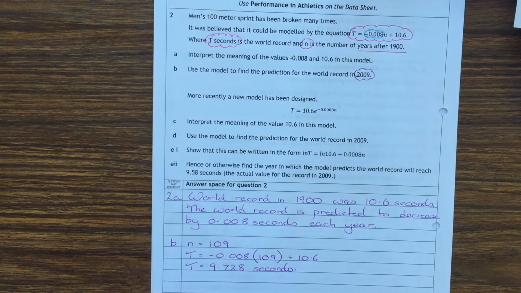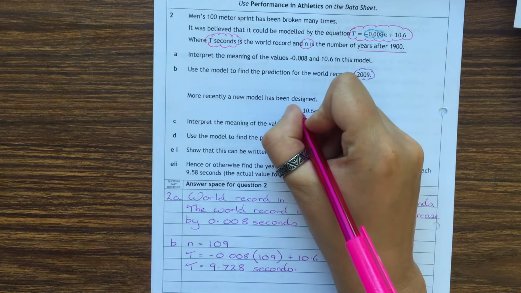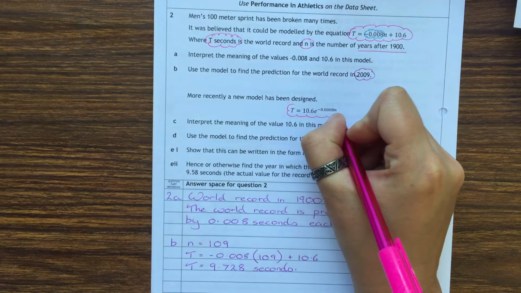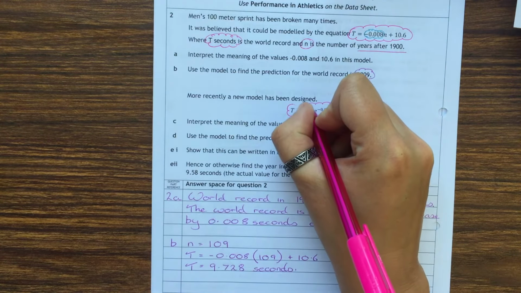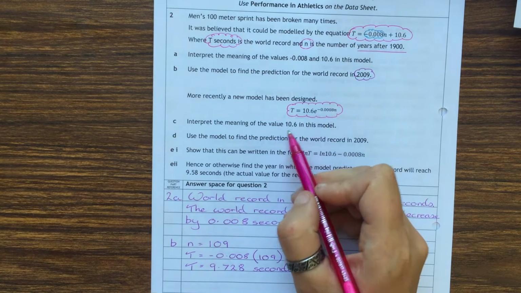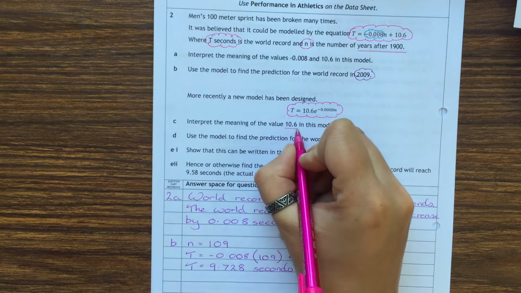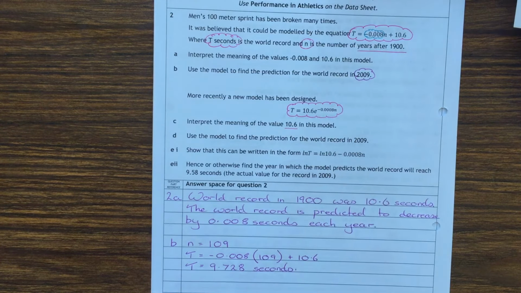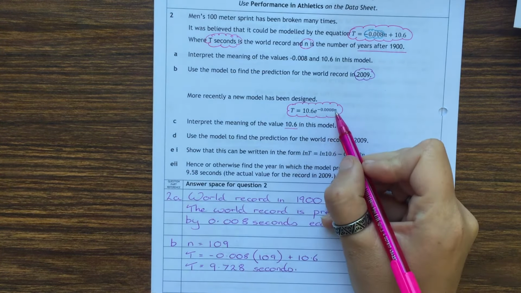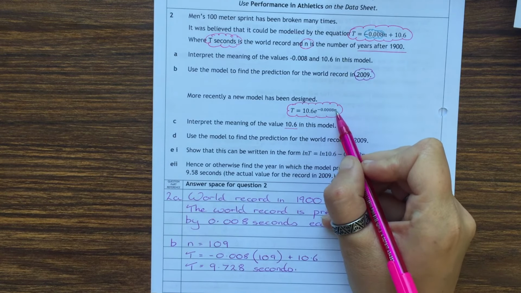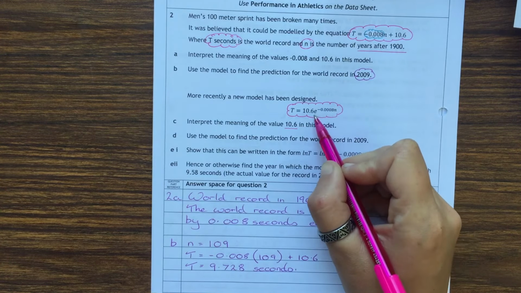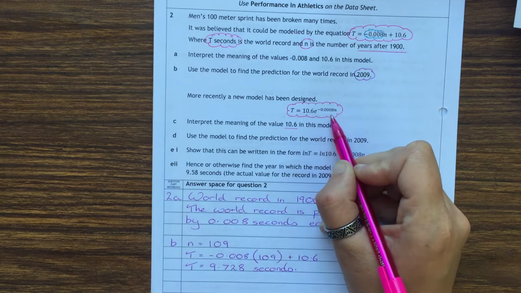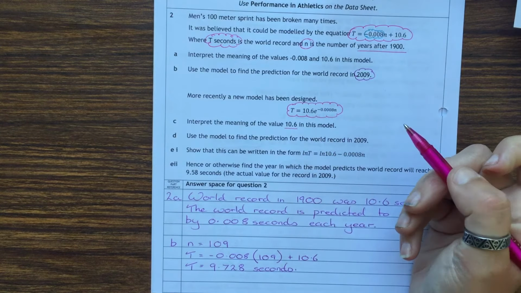Okay, so we're now onto our new model. We've got this model, and we're being asked what's the meaning of this 10.6. Again, when n is 0, that means e to the power of 0 is going to be 1.